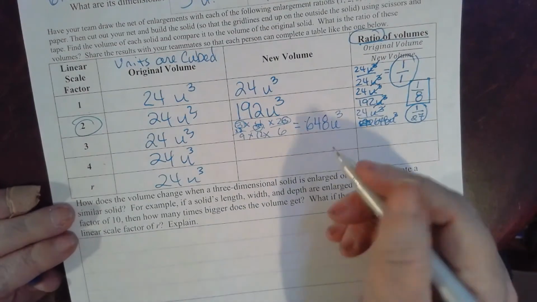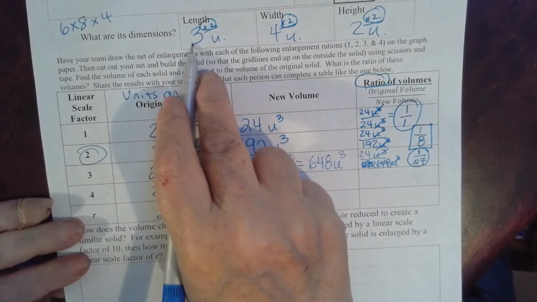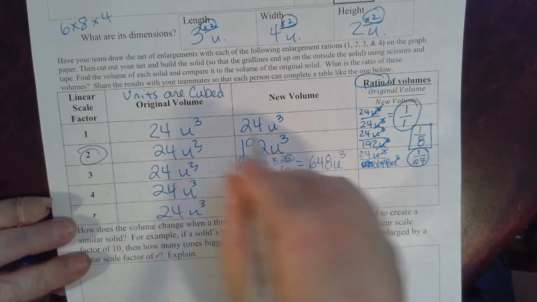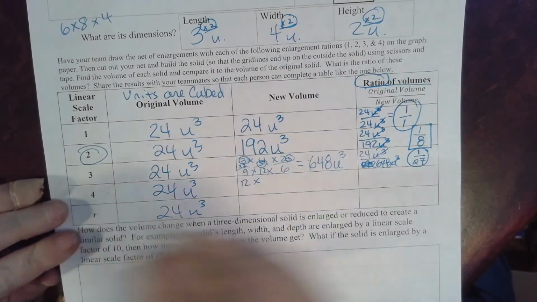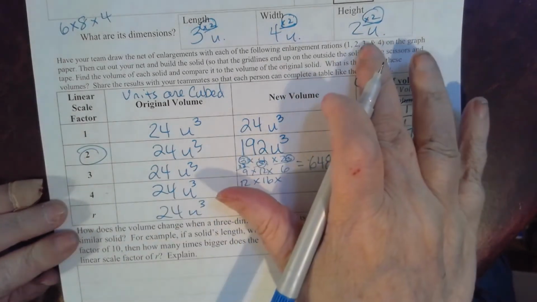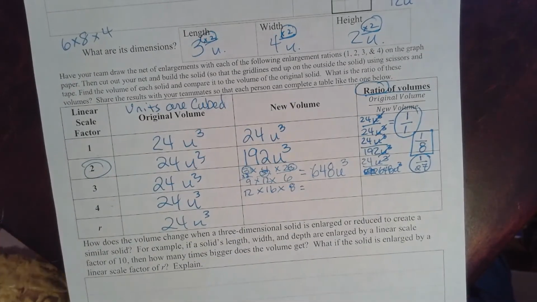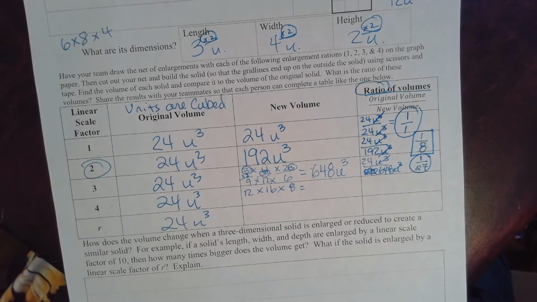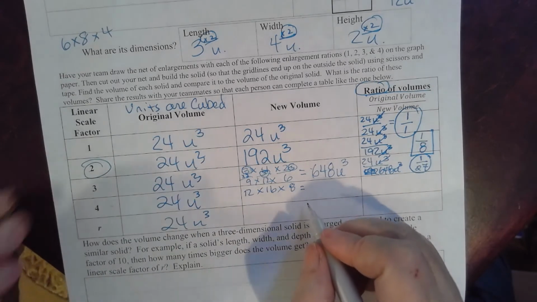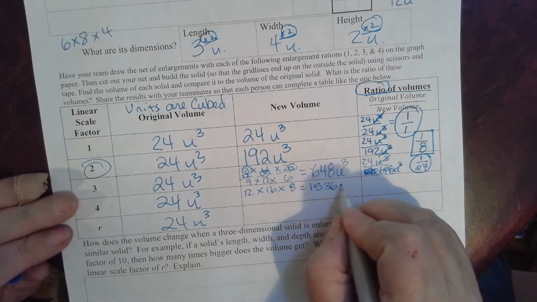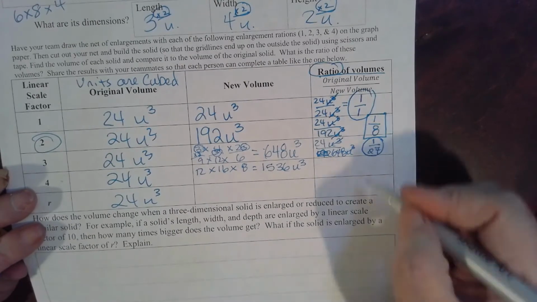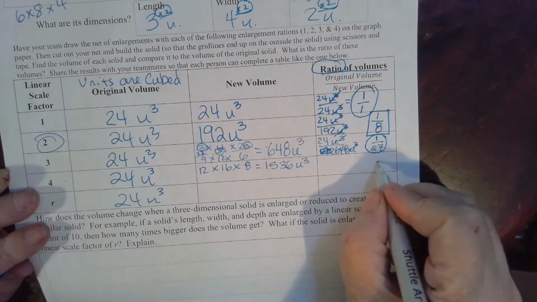So for this next one, we're going to take the original length, which is 3, times 4, that's 12. We're going to take the original width, which is 4, times 4 is 16, times the original height, which is 2, times 4 is 8. When we multiply those numbers together, let's see what we get. 12 times 16 times 8. Now we get 1,536 units cubed.